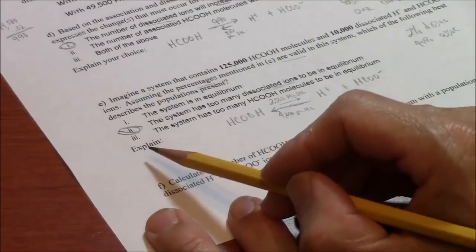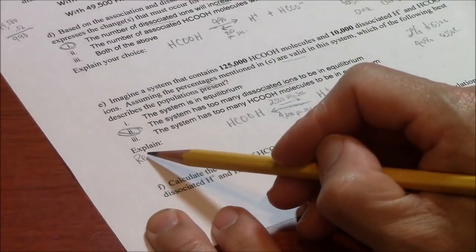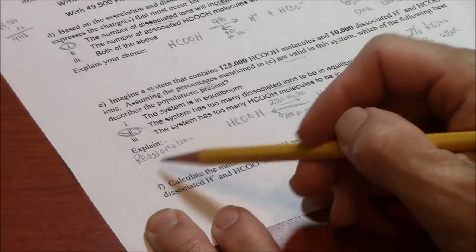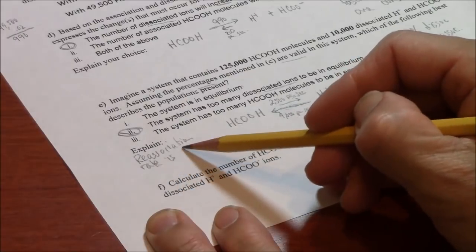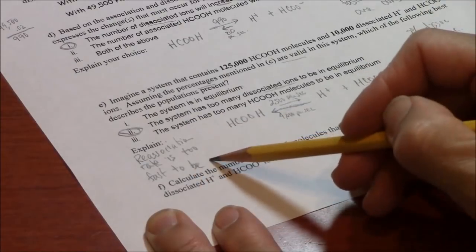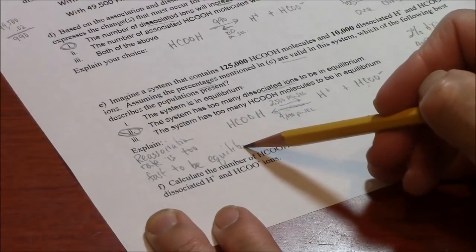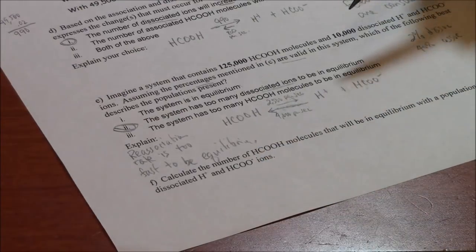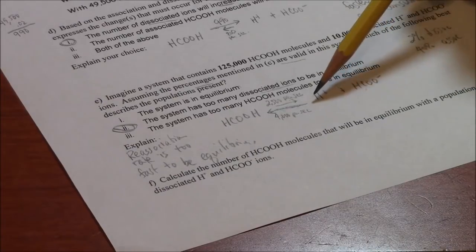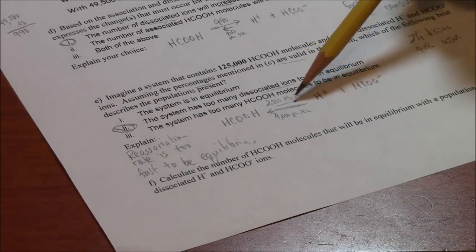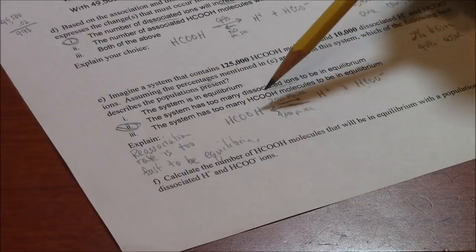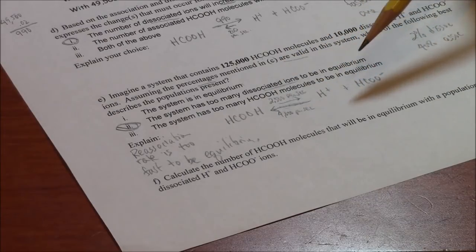In words, I can say reverse reaction rate or reassociation rate is too fast to be equilibrium. But this kind of explains how Le Chatelier's principle works. If there are too many ions, their rate that destroys them is fast, and therefore naturally their numbers diminish. That's really how Le Chatelier's principle mechanistically functions.